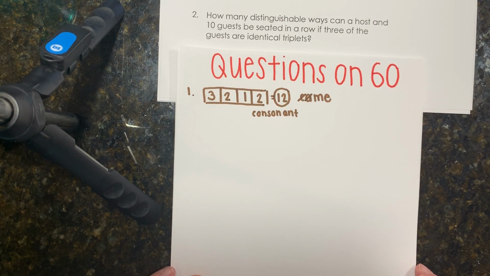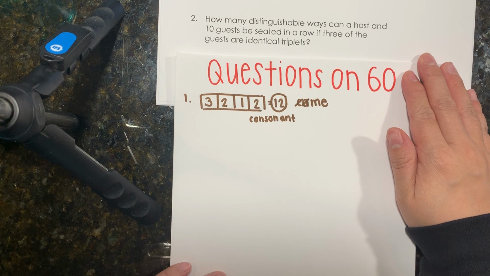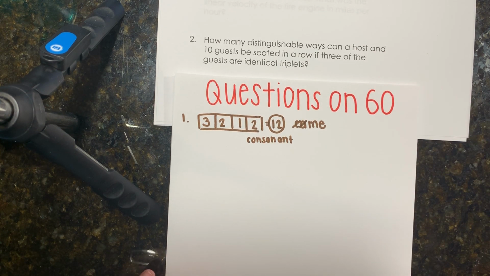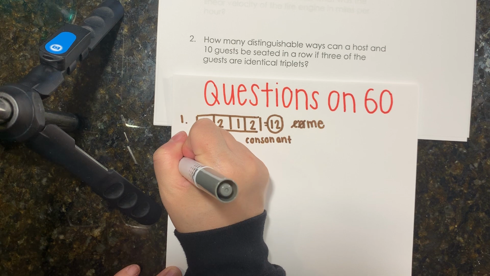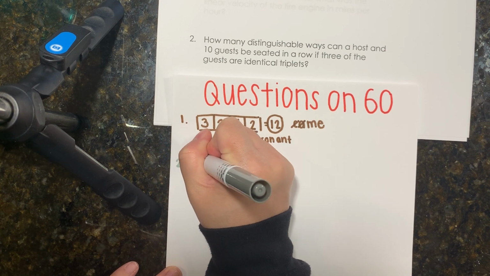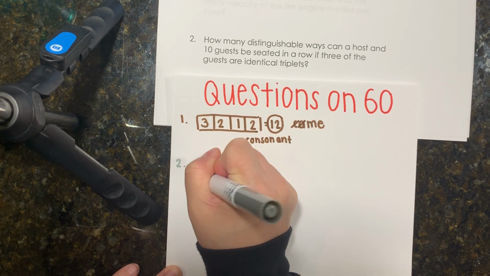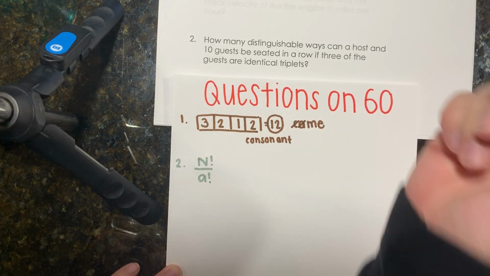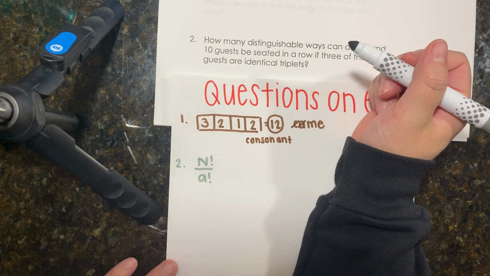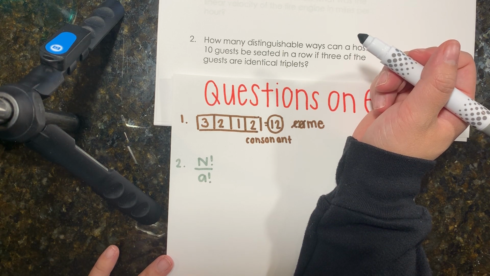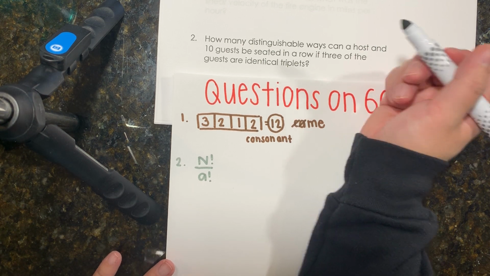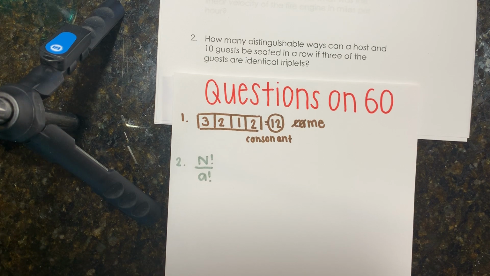Moving on to number 2. Number 2 says how many distinguishable ways can a host and 10 guests be seated in a row if 3 of the guests are identical triplets? All right, so this problem's a little bit silly because for distinguishable permutations, it's the total number of people divided by the number that are alike. And they're saying basically that these identical triplets, you couldn't tell the difference between them. So we're taking them away as being doubles.